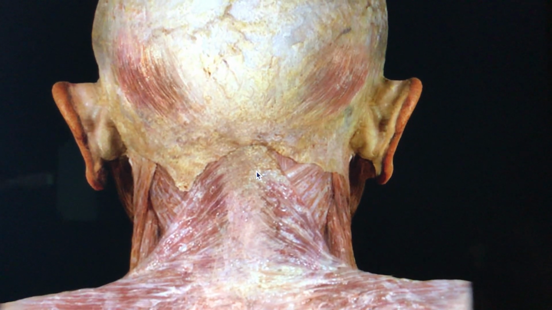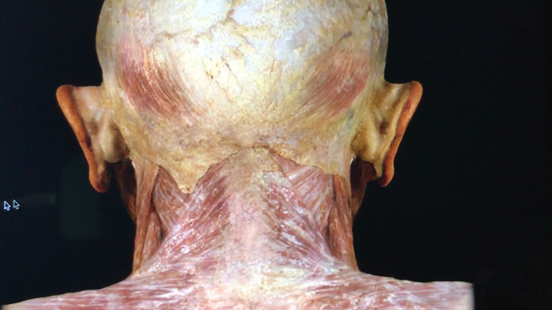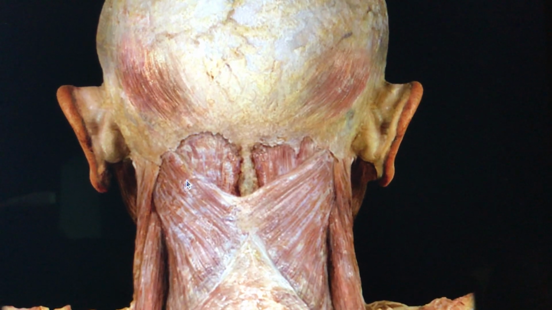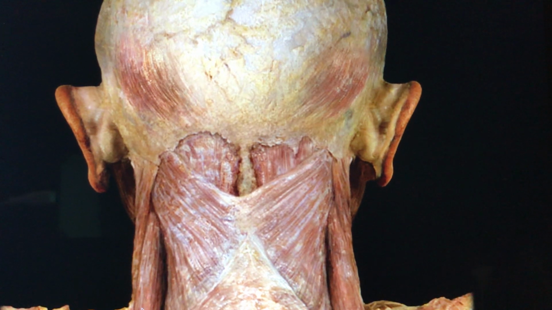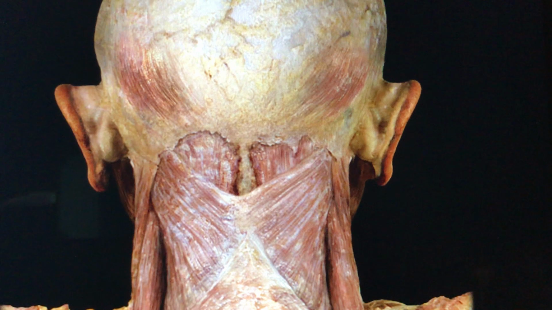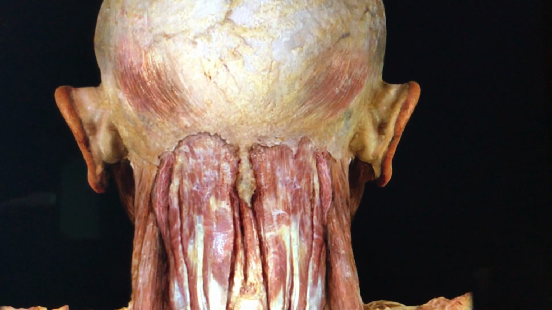We see the trapezius muscle over here. As we go a little bit deeper yet, we should be able to see the splenius capitis muscle. And here's your levator scapulae right here. And if we go a little bit deeper yet, then you can see these muscles that make up the erector muscles of our neck. These are your semispinalis capitis, which is not on your word list.